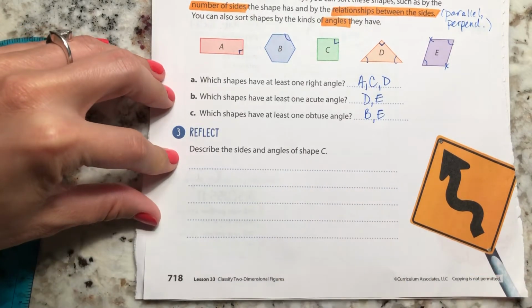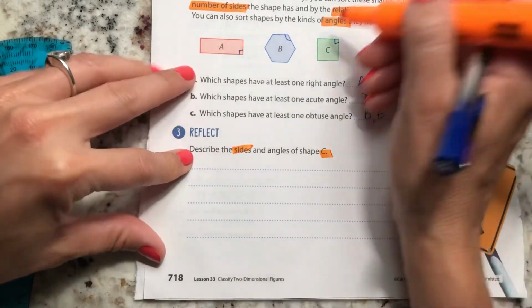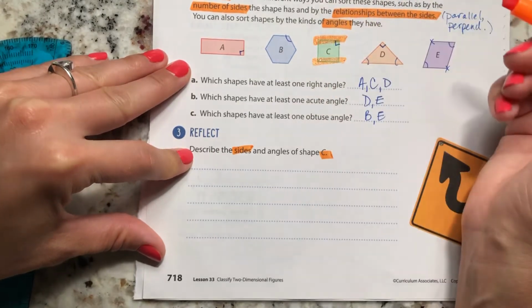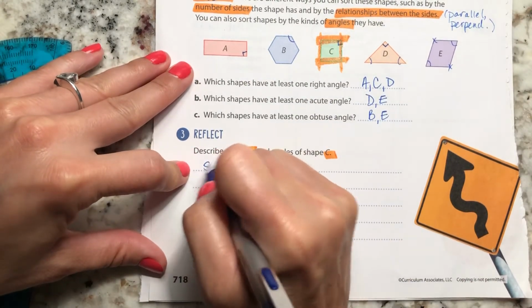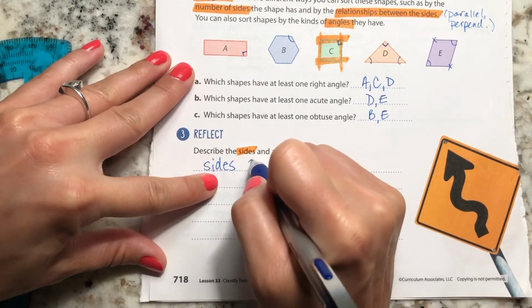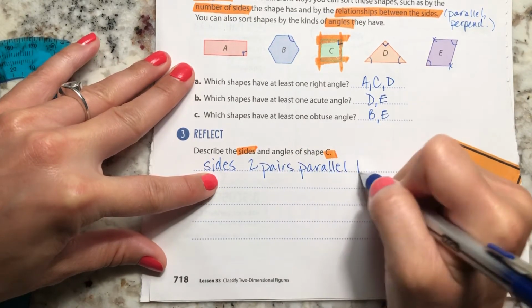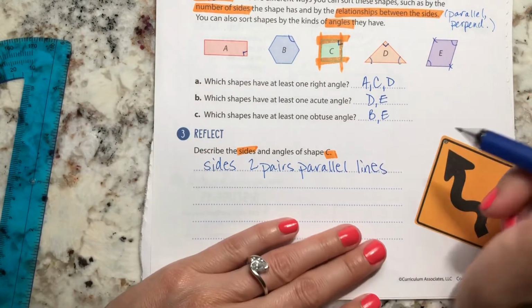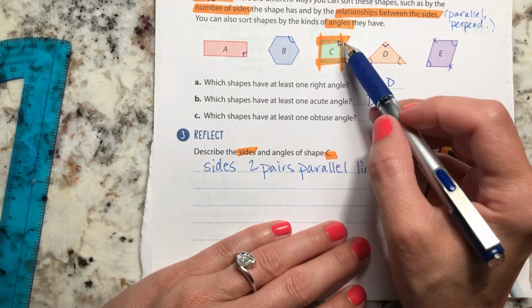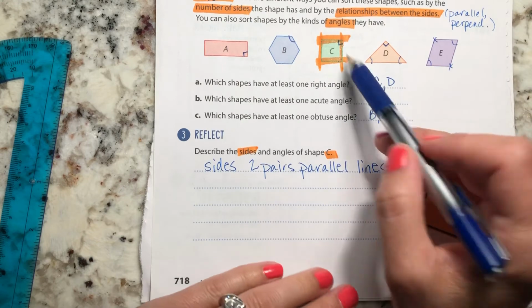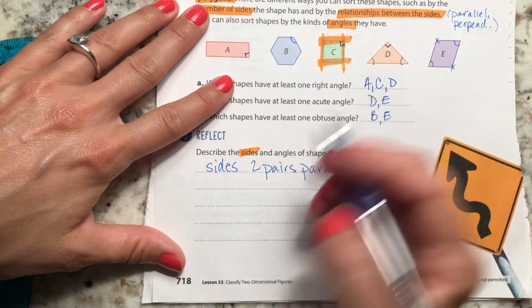Okay, well, let's look at the sides first. I know that the sides of C have one pair of parallel lines and another pair of parallel lines. So I'm going to say for the sides, I have two pairs of parallel lines. And again, we're looking at the sides. I have four perpendicular corners as well. So we'll say just at least one perpendicular.